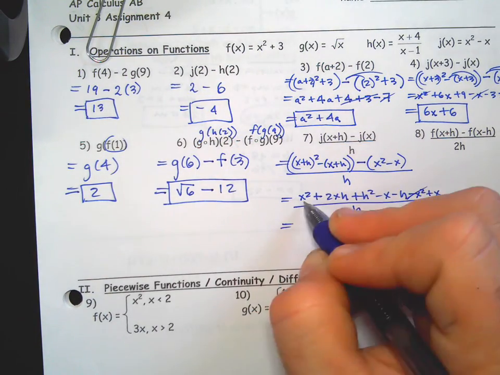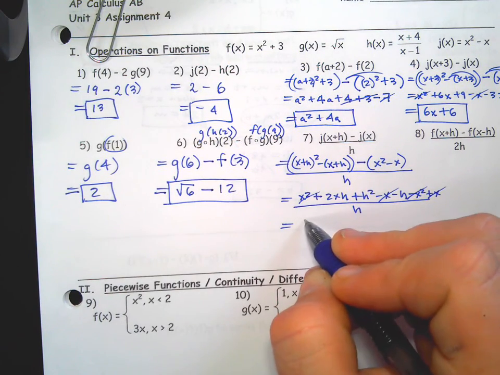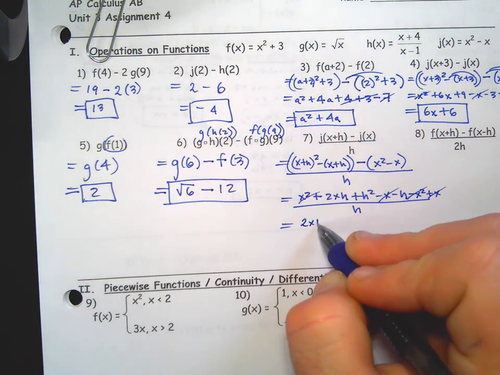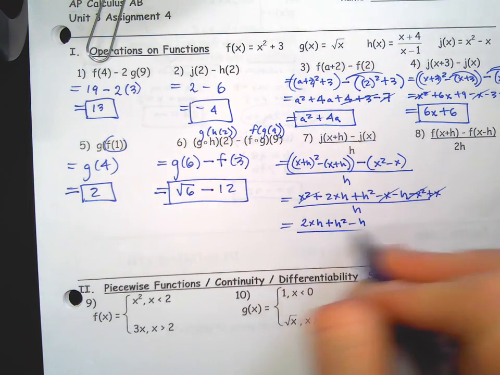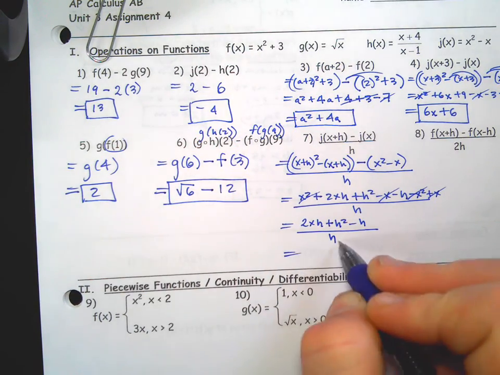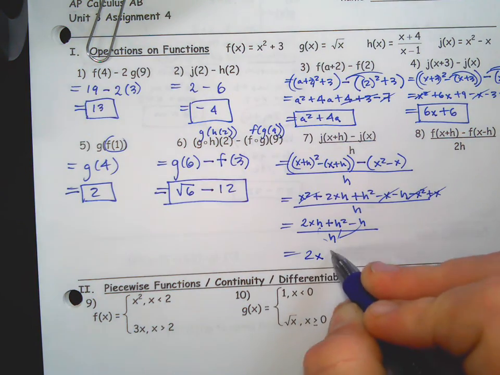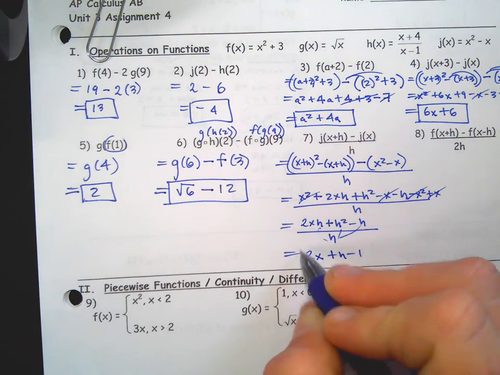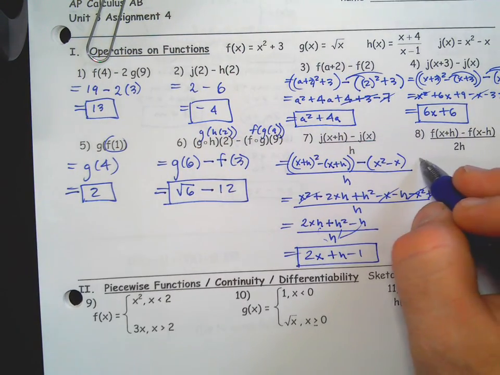So x squared minus x squared cancel, minus x and plus x cancel. So we get 2xh plus h squared minus h over h. And then we could go ahead and distribute an h division into everything. You get 2x plus h minus 1. There you go. Next one.